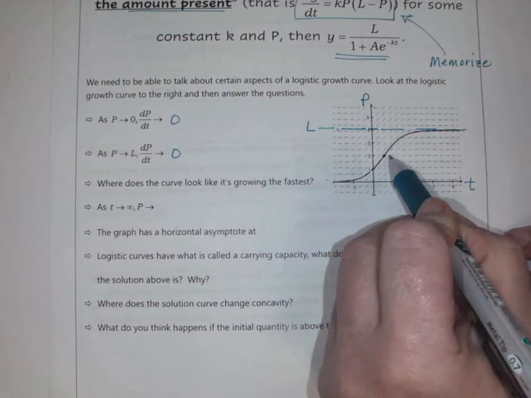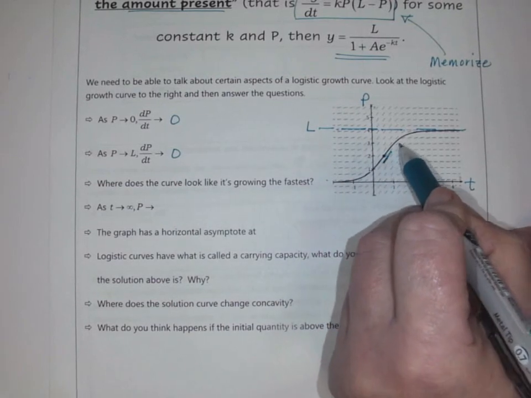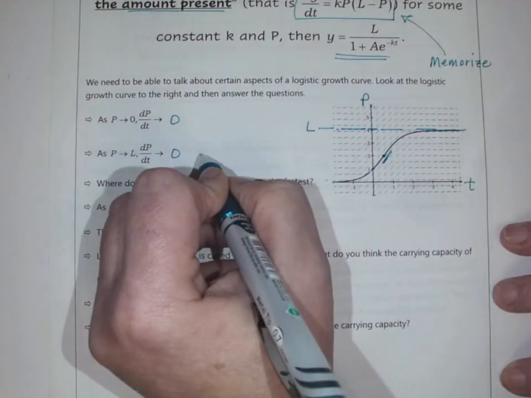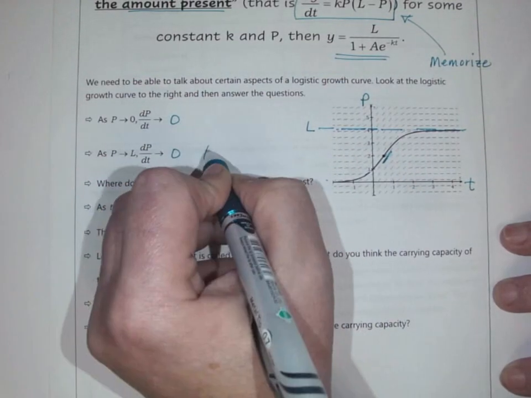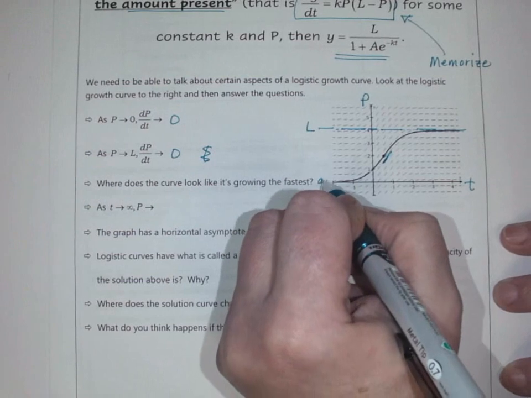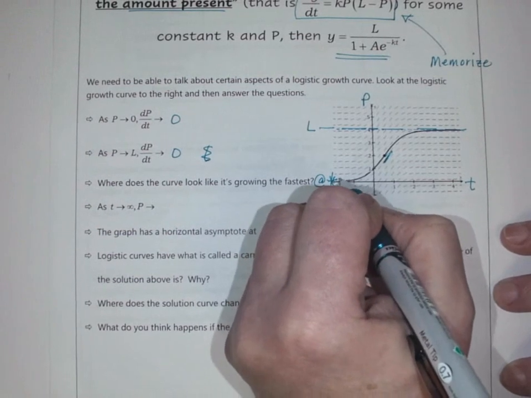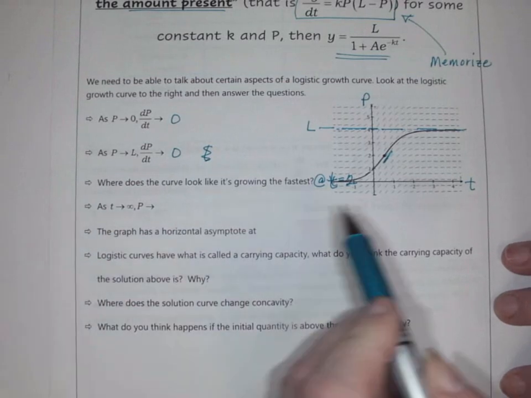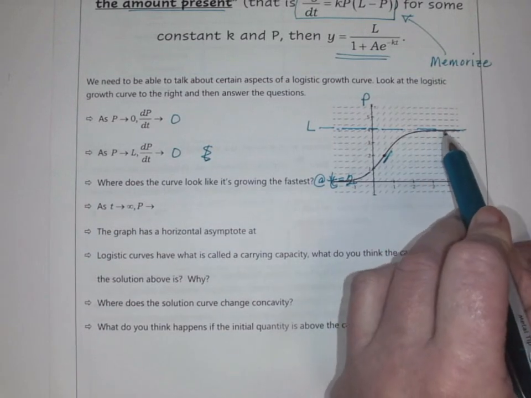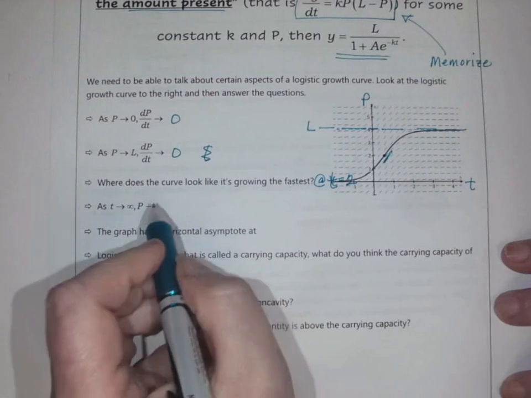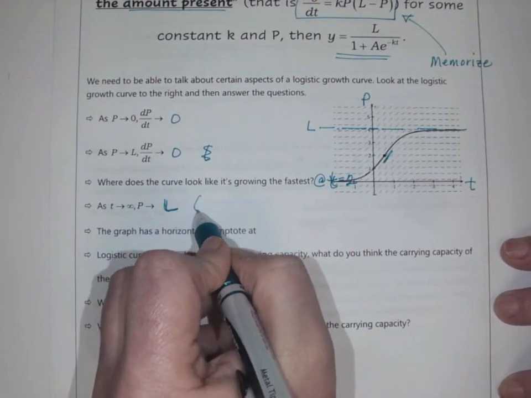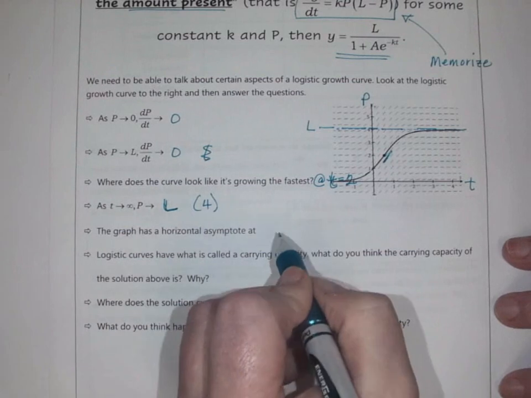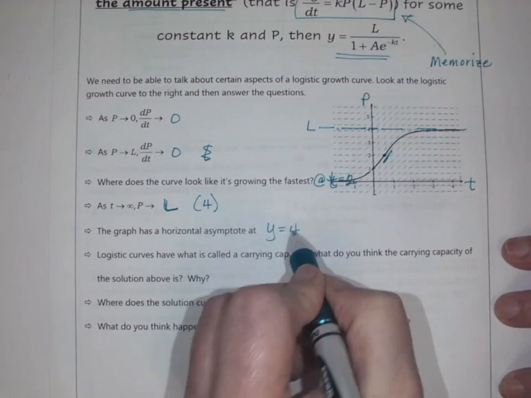Well, it looks like right around in here it's growing the fastest, which happens to be at t equals 2. As t goes to infinity, what is P doing? So as t goes to infinity, P is going to whatever this L quantity is, which happens to be 4. The graph has a horizontal asymptote at y equals 4.